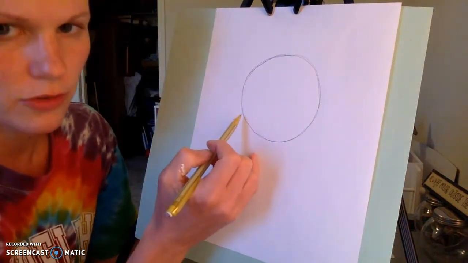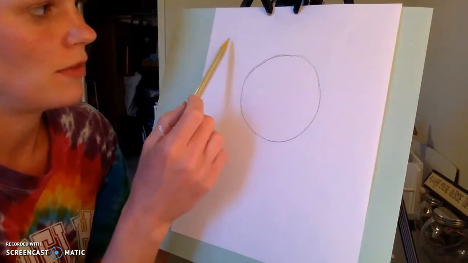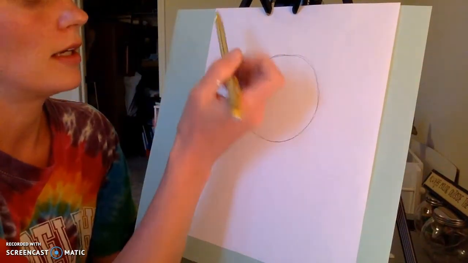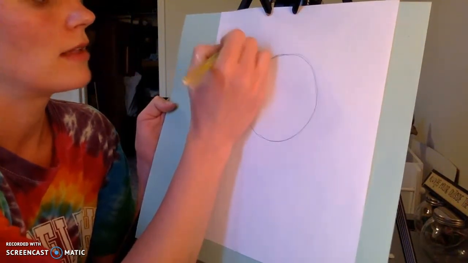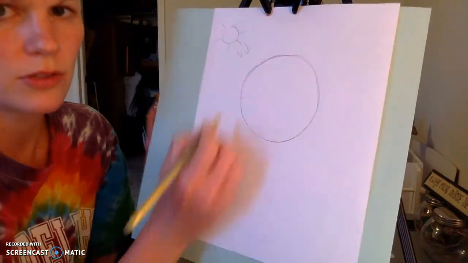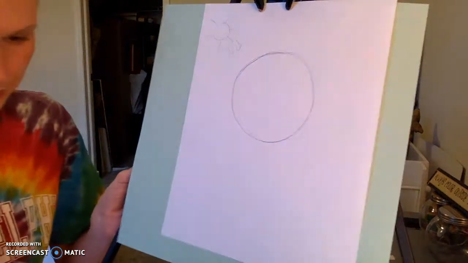And you want to pick a direction where your light source is coming from. So light shines from the top of an object, so either the left side or the right side. And on that side, you're just going to draw a quick little sun with some arrows pointing down so we know that the light is coming from that direction.